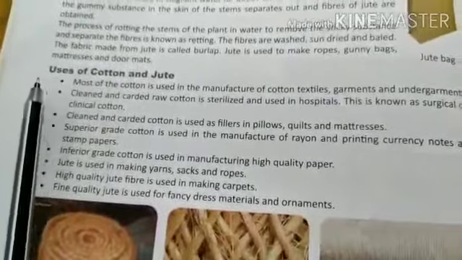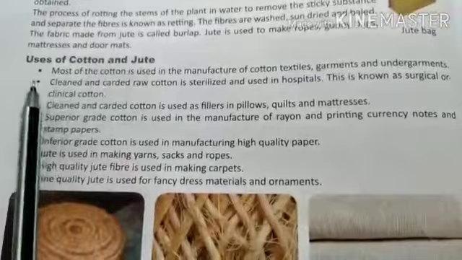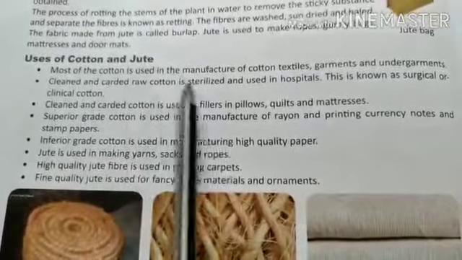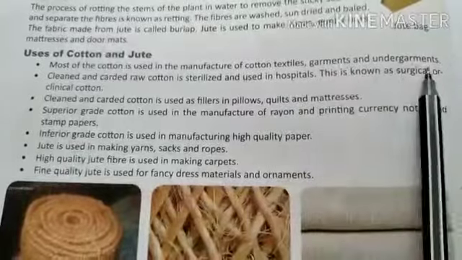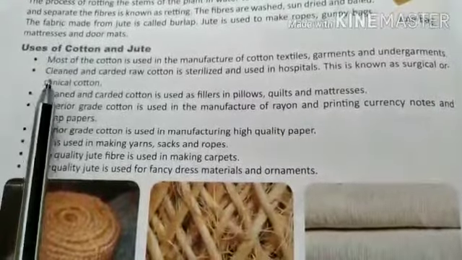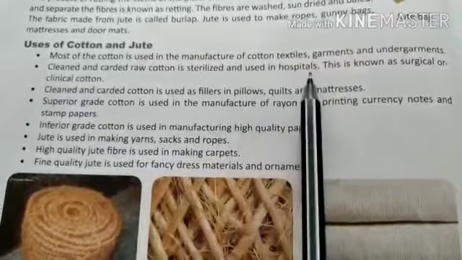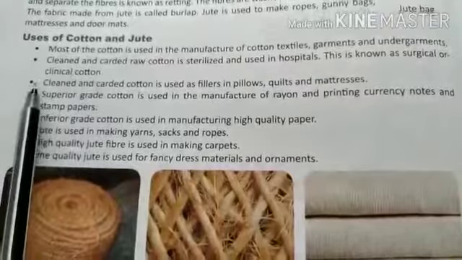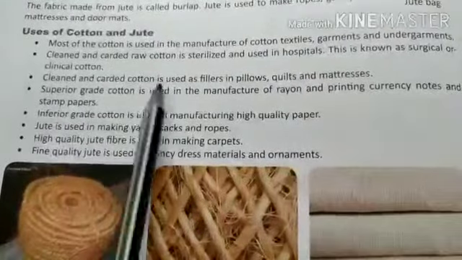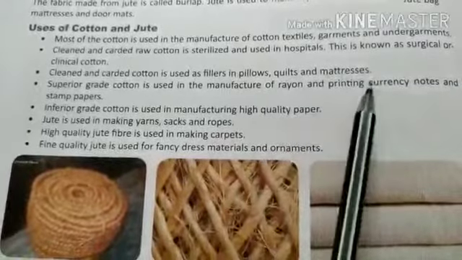Now we will see some uses of cotton and jute. Most of the cotton is used in the manufacture of cotton textiles, garments and undergarments. Cleaned and carded raw cotton is sterilized and used in hospitals, and is known as surgical or clinical cotton. Cleaned and carded cotton is also used as filler in pillows, quilts and mattresses.